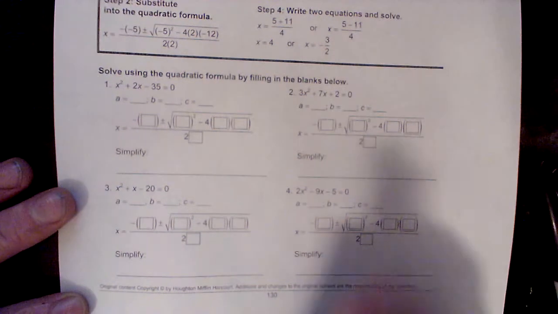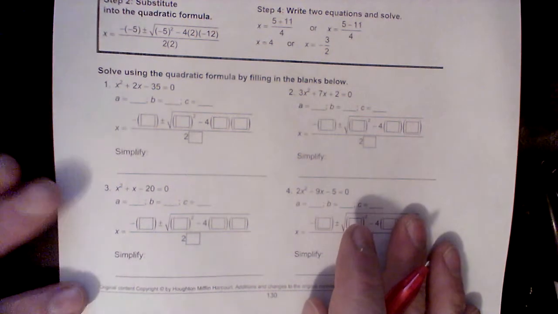Alright, so let me show you one down here. And there are 4 down here with answers on the next page. There's answers if you print these off on the reteach for this. Alright, but here's how this works. And I'll show you a couple. I'll send this to you. You can print this off, use it for notes, and then try the homework.